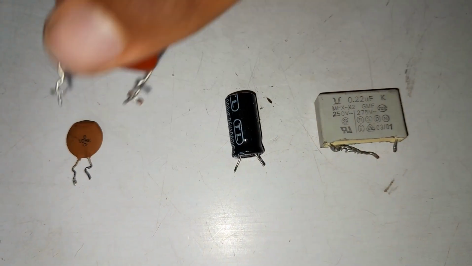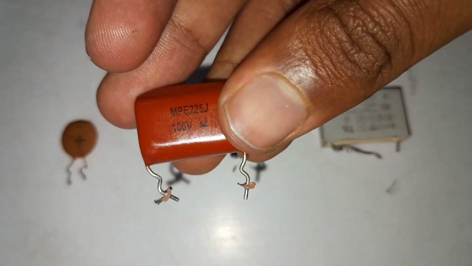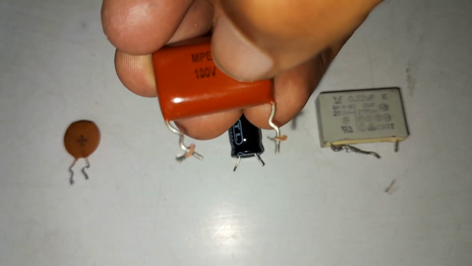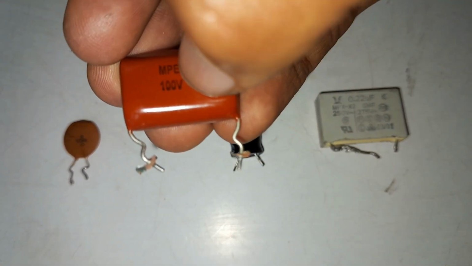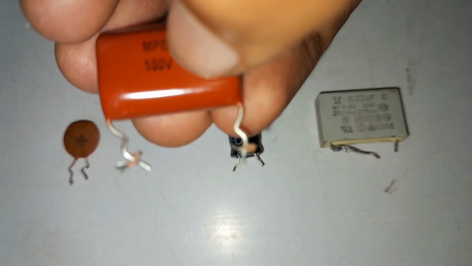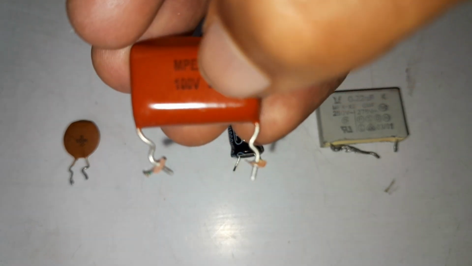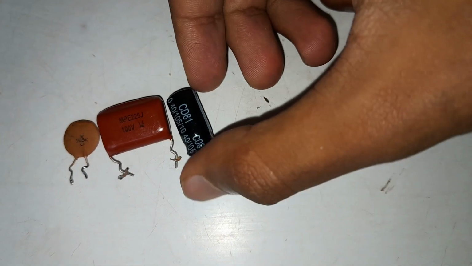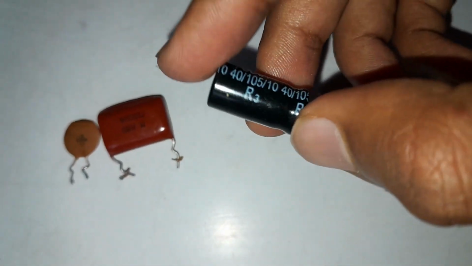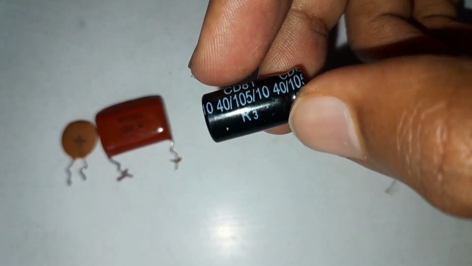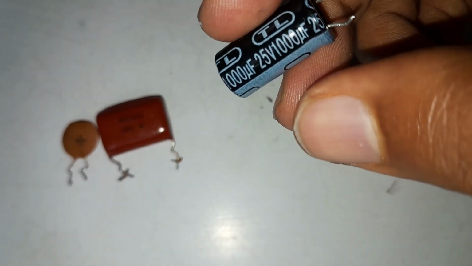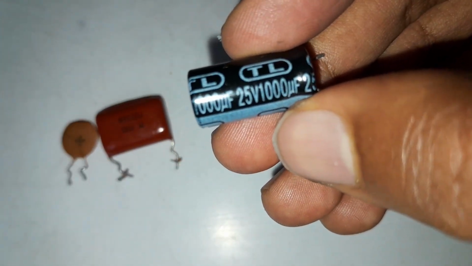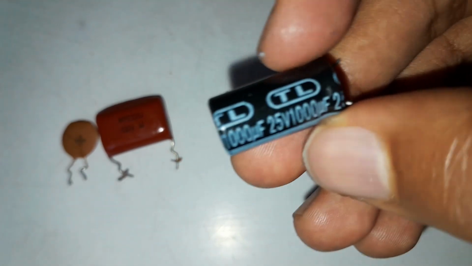Now the second one is called a ceramic capacitor. Right here there's a voltage label, 100 volts, which means above 100 volts, if there is a significant amount of current, this thing might explode or it may not work. The third one, which I already showed you, is called an electrolytic capacitor. Right here you can see the writing and the rated voltage: 25 volts and 1000 microfarad.